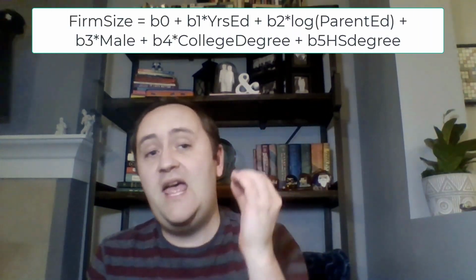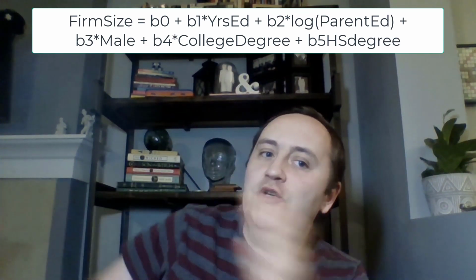So in this case, a 1 unit increase in years of education, controlling for all the other variables in the model. So comparing two different people with one unit difference in years of education, but the same parental education, the same gender, the same college degree, high school degree, etc. The person with 1 more year of education will on average have a firm size that is beta 1 larger. A 1 unit increase in years of education is associated with a beta 1 increase in firm size. Okay, so that's the main thing, right? That's what you need to come back to. Everything else is detail, but let's get into some of those details.